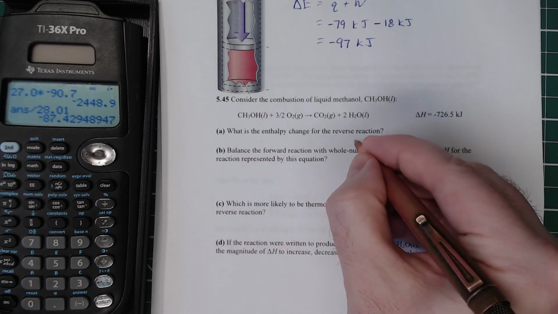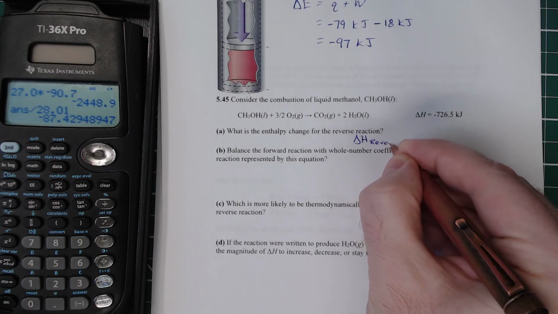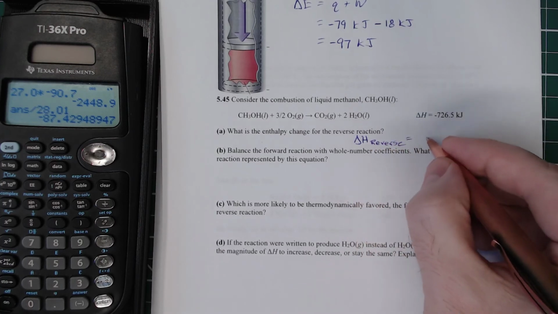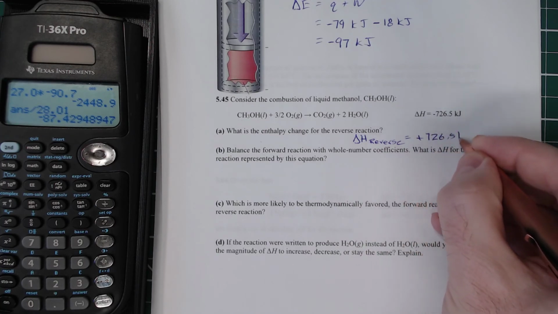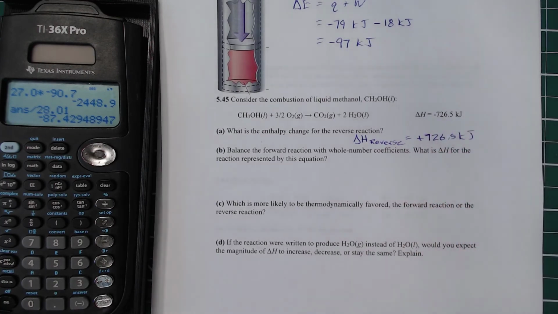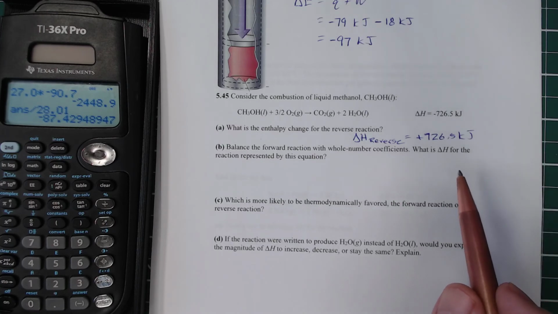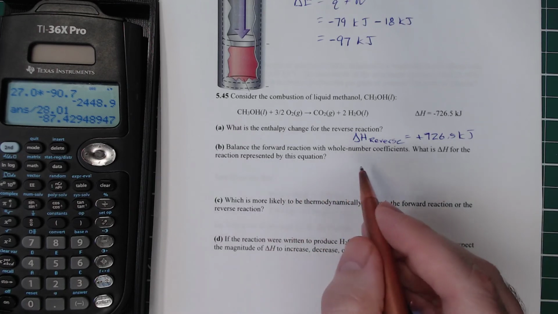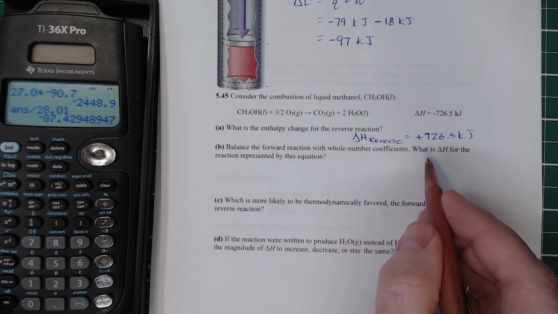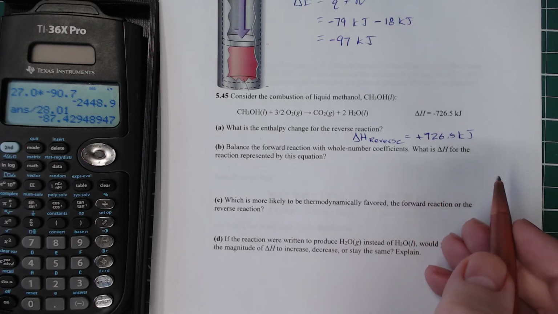Well, that's easy. We just change the sign. So delta H for the reverse is going to be equal to positive 726.5 kilojoules. Again, when we change the direction, we just change the sign of delta H. Now we want to balance the forward reaction with whole number coefficients. So what is delta H for the reaction represented by this equation?